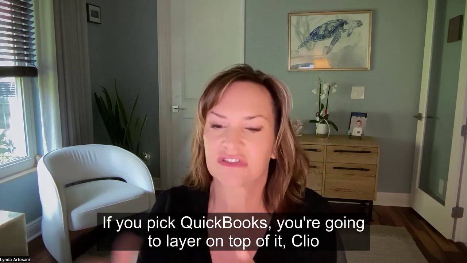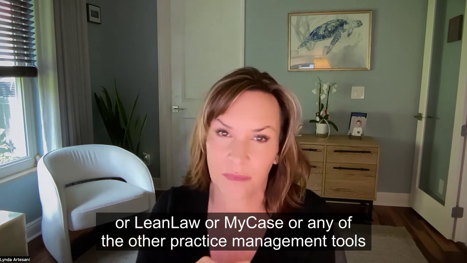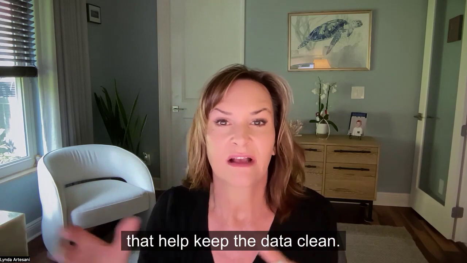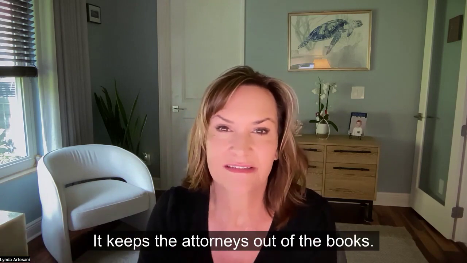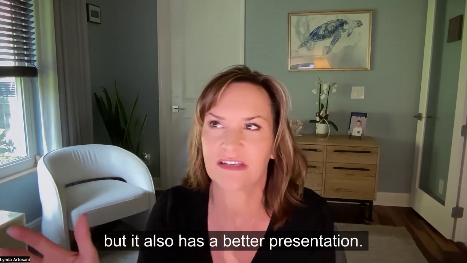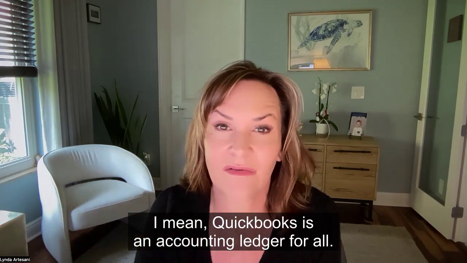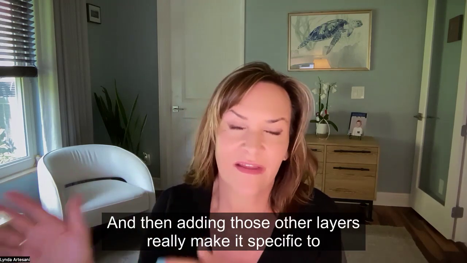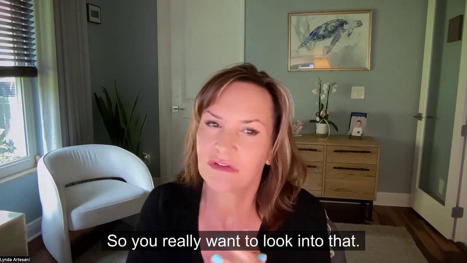If you pick QuickBooks, you're going to layer on top of it Clio or Lien Law or MyCase or any of the other practice management tools that help keep the data clean. It keeps the attorneys out of the books. That's another big reason why you want to use that software, but it also has a better presentation. QuickBooks is an accounting ledger for all, and adding those other layers really makes it specific to the legal industry. So you really want to look into that.